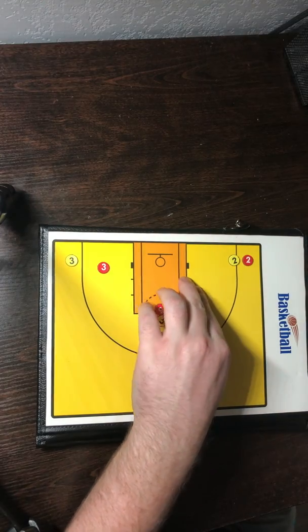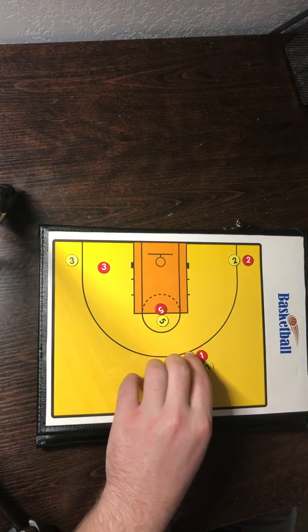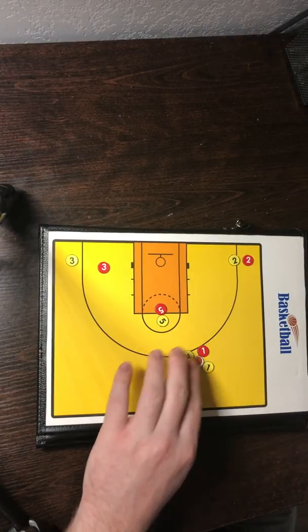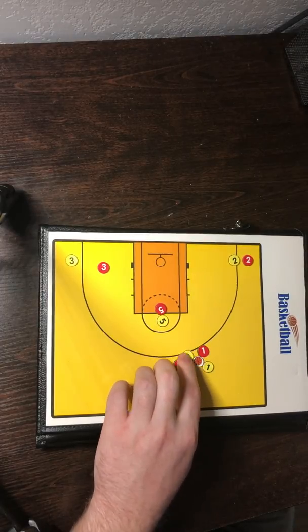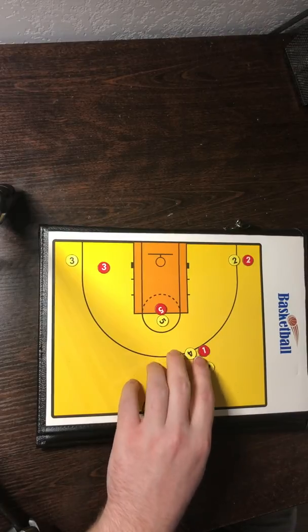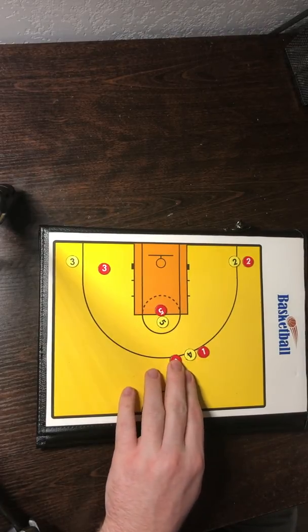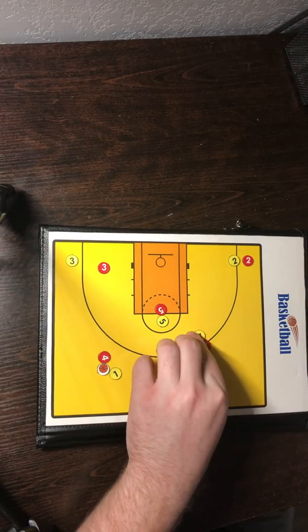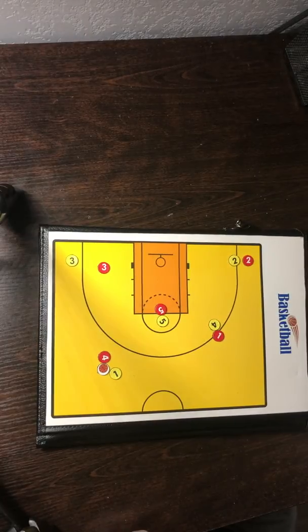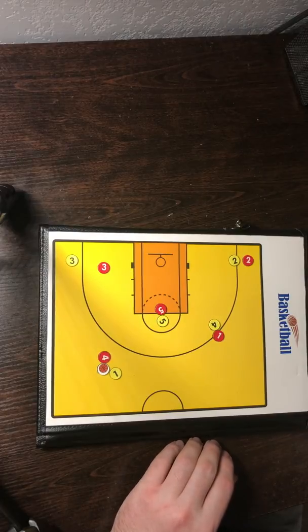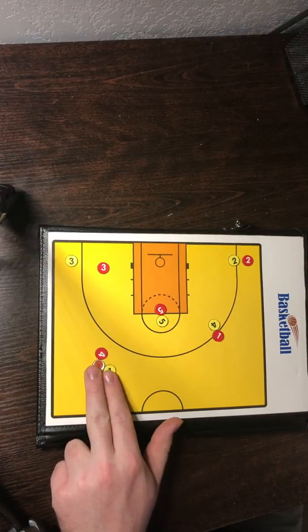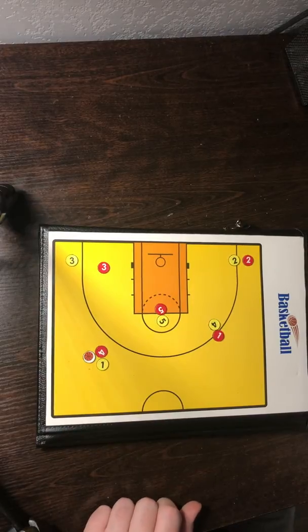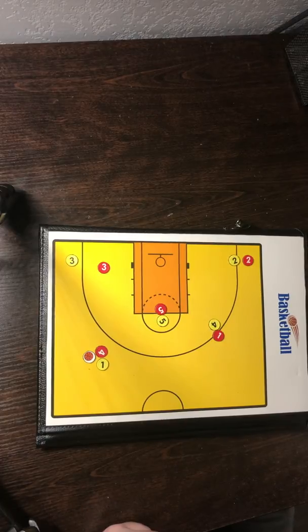So a lot of the times if they switch, so one says, they call it switch. So the one comes off that screen, the four comes up, and they switch. So now there's an advantage. The offense has an advantage. So the four guy might be slow, the one guy might be fast, and the four guy slow over here. Now that can cause all sorts of problems that I don't want to deal with.